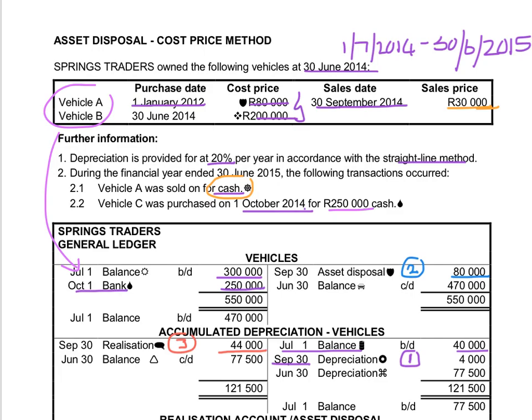Vehicle B we used for the whole year. So we will write off depreciation on this 200,000 for the full year. Vehicle C was purchased on the 1st of October, so we didn't use it for the whole year. So we will write off on the 250,000 for the number of months that we use the asset in the current year.